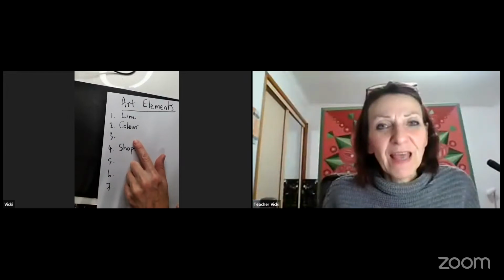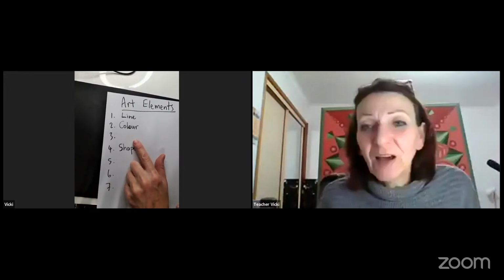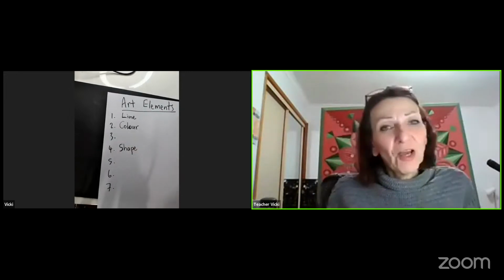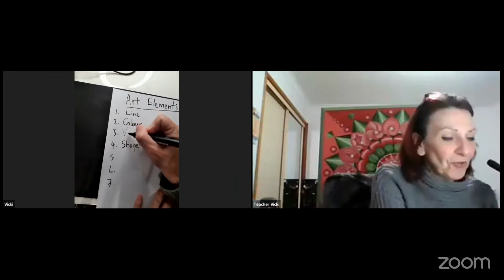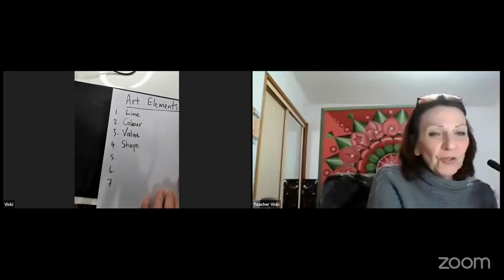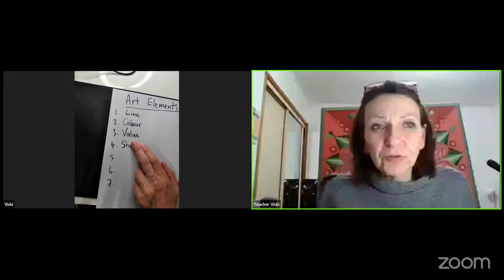Who remembers the apple? Shading? No, not quite. I'll tell you. Shadow? Who said value? Value. And we talked about the grade scale.